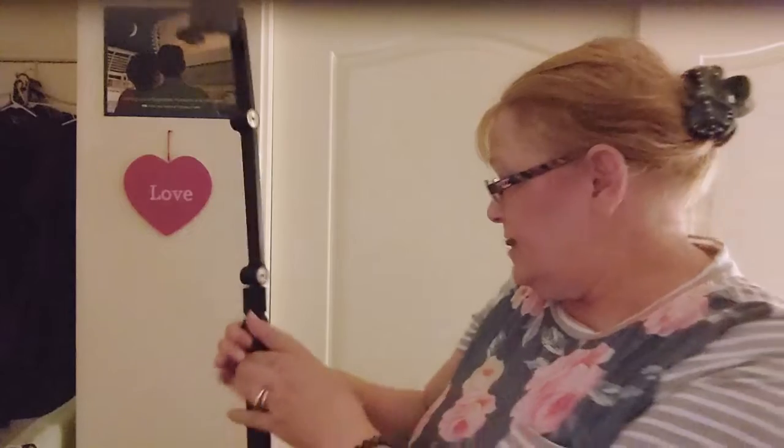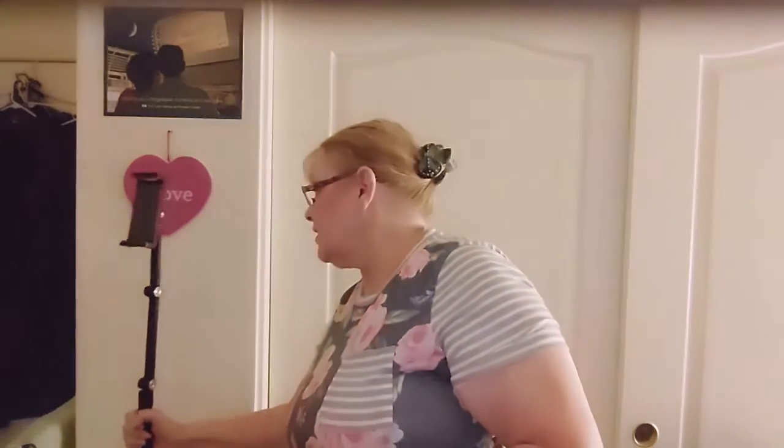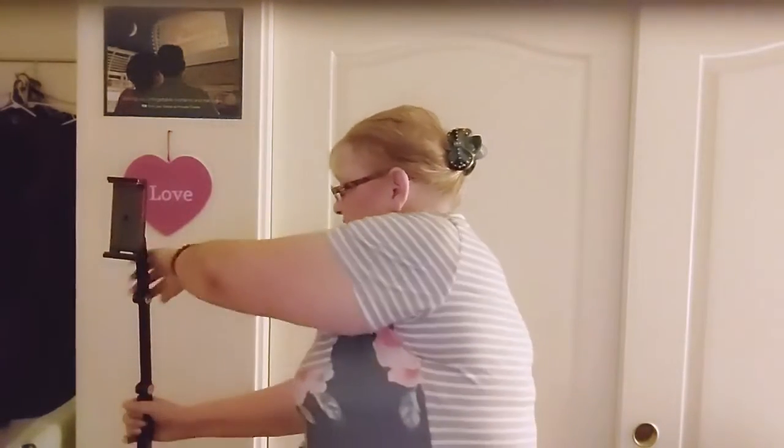For one, it raises up or down. So, you know, it really gives you those options as far as recording, because you can go higher or you can go lower. So it just real easily goes up and down. Okay, the other thing that I like about it is that these are adjustable. So this can go down like this.